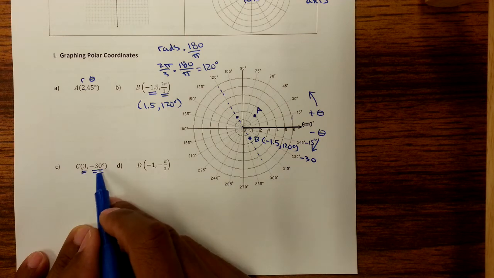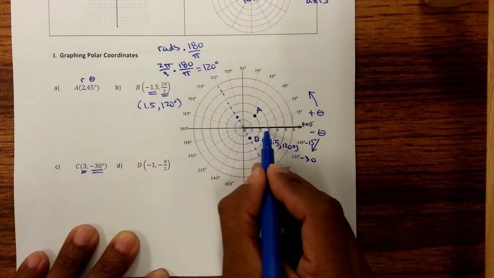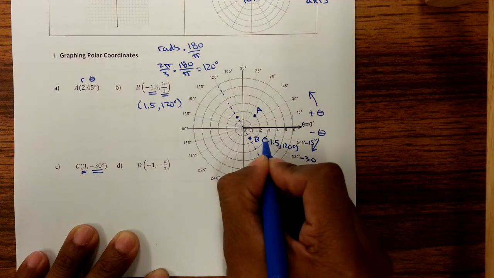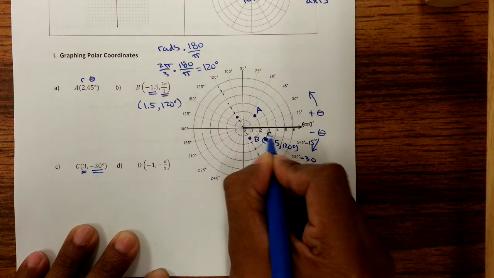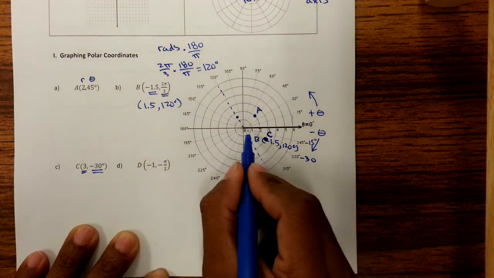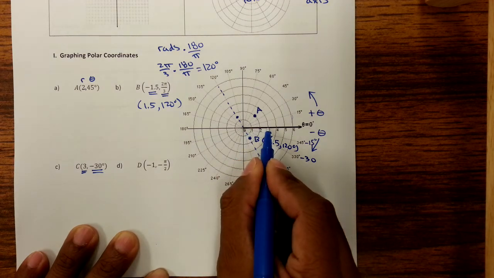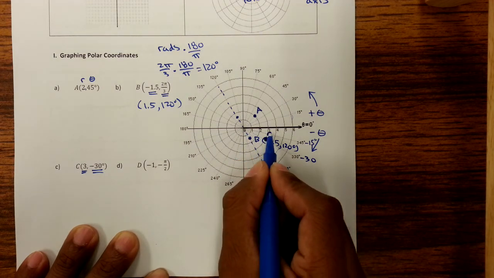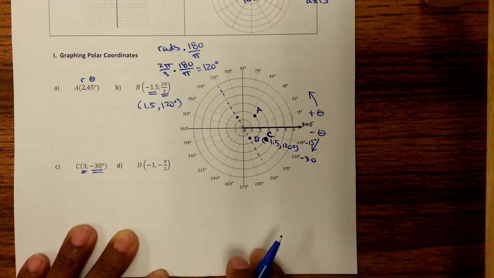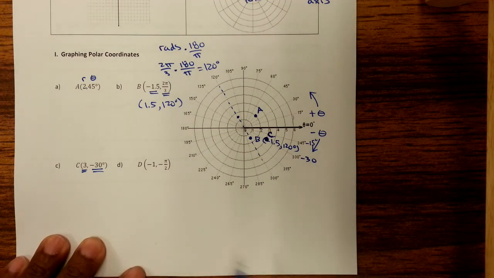So 3, negative 30, which would mean I would go out to 3 and then go down to the negative 30 mark. So C is actually right here. It's kind of hard to see because I wrote over it, but it's okay. So C is at positive 3, negative 30. So there's point C. All right, last one, point D.